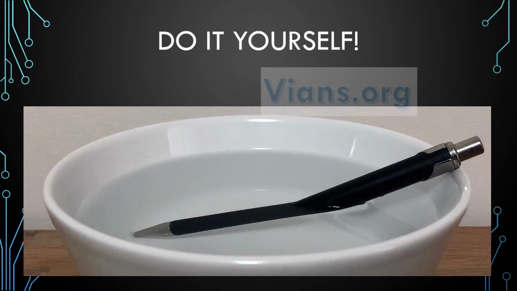You could try it out at home yourself, and you would see that the pen is not bent, but when you put it inside this bowl filled with water, it appears as though it is bent. That's because of refraction. You have two medias, air and water, and since the wave passes at different speeds through these two medias, it appears as though it is bent.